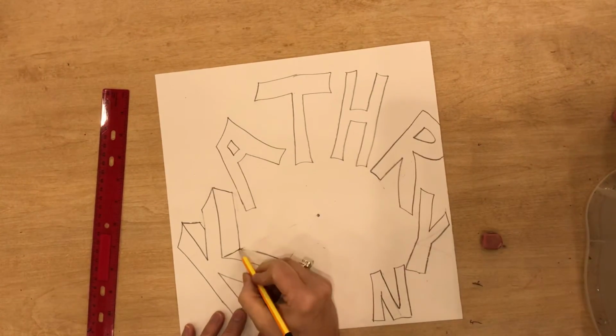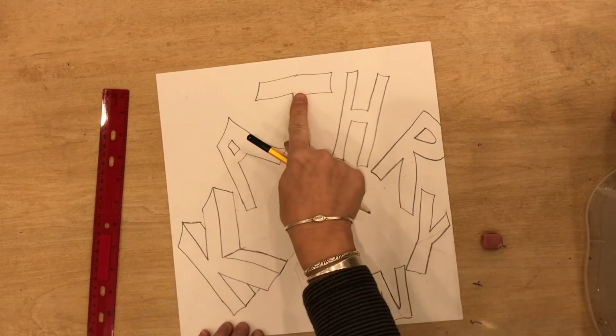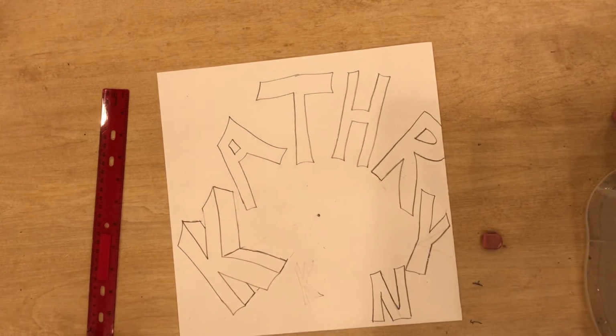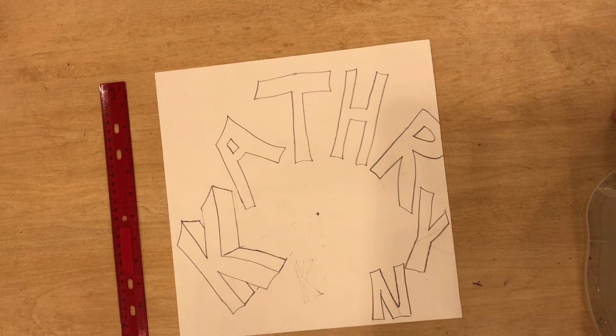So now that my K is complete, I'm going to move on to my A. When my A is complete, I'll move on to my T, and so on and so forth until you are all done. So that's how you're going to be working on your name, getting your perspective in, and then you'll be checking in with me before the next step.